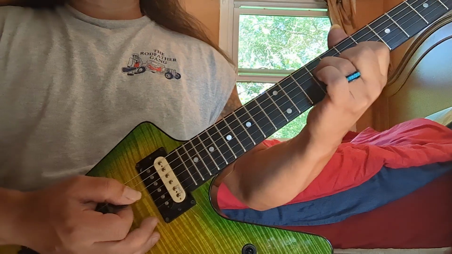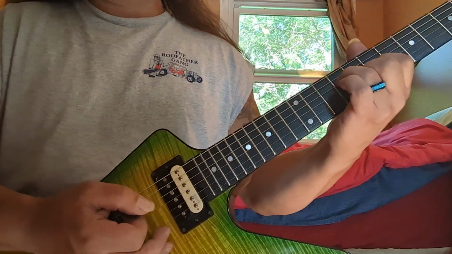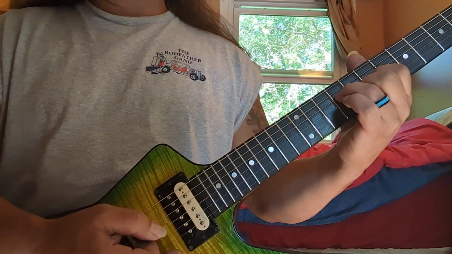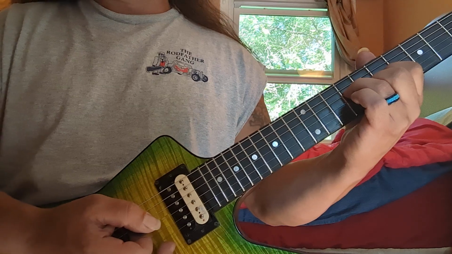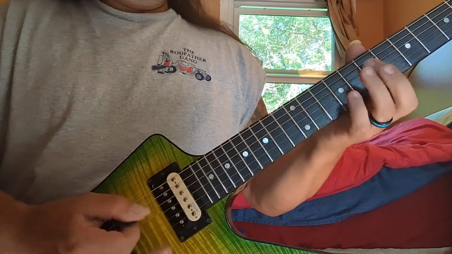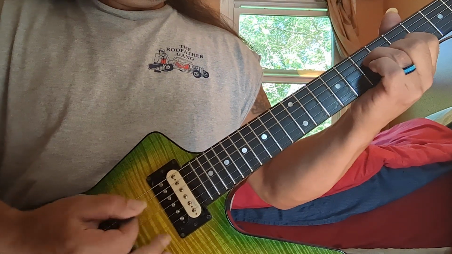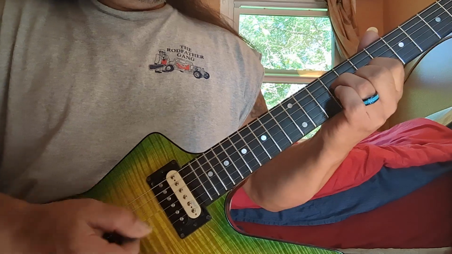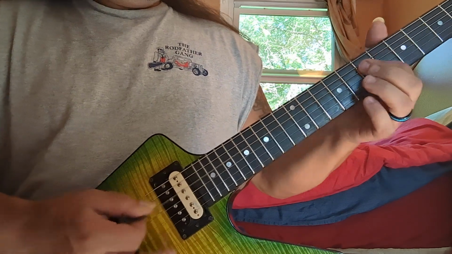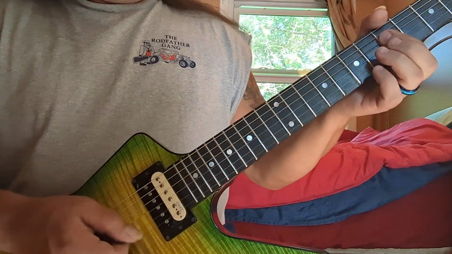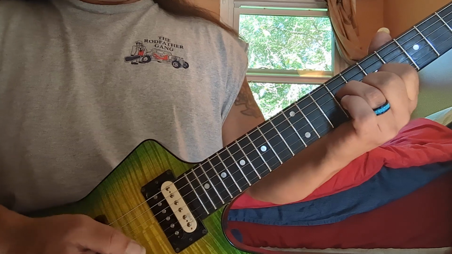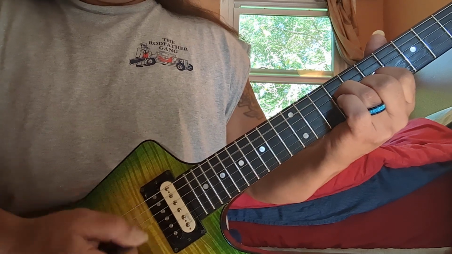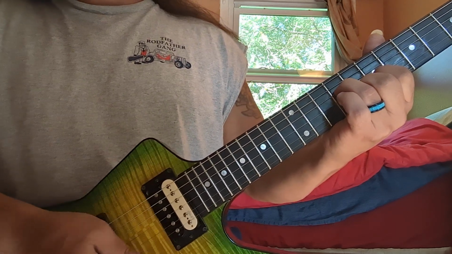And by the way, we can strum this a billion different ways. There's really no one way. If I was tracking it, I'd pick a way, and then I'd track it like that, and then live, I would just change it up for variety. See, so different ways to play it. This way emphasizes the upstroke.